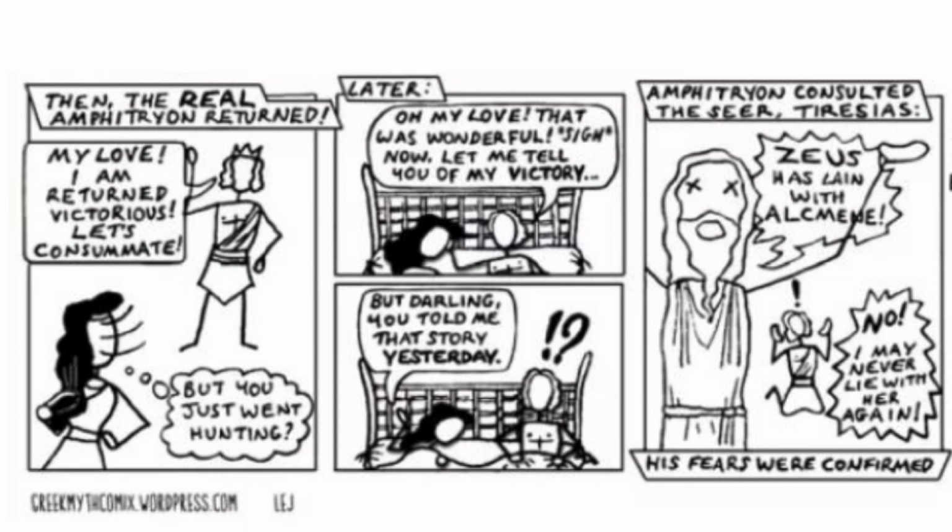Then the real Amphitryon, let's not forget about him, returns. And that's a bit confusing. And later, when they finally have consummated, at least with her, and she says, well, I don't need to hear all your stories because you told me yesterday, he's a bit like, oh, that's confusing. Oh dear. Oh my God, my wife has slept with someone else. And so he says, right, I'm going to see Tiresias the seer.